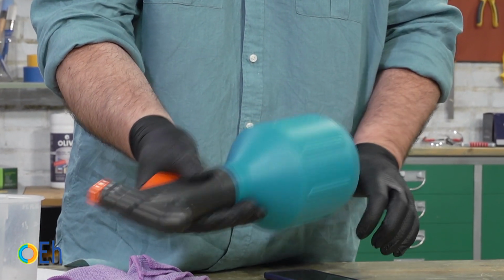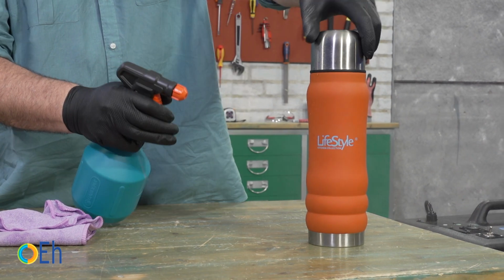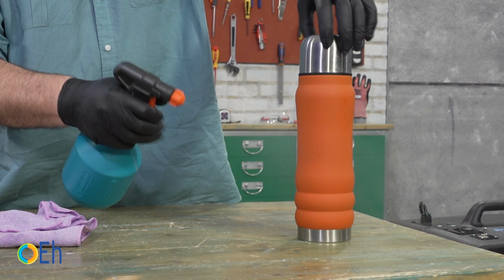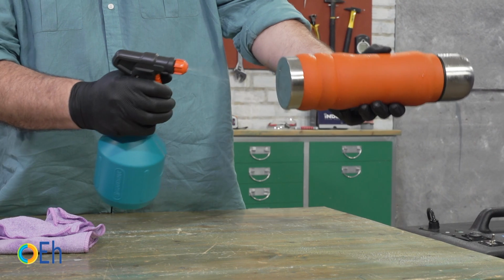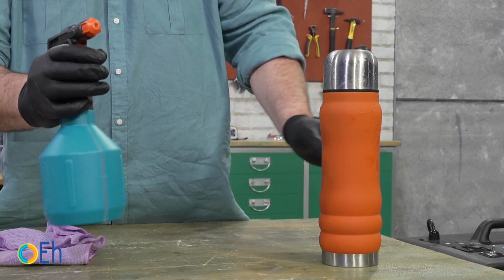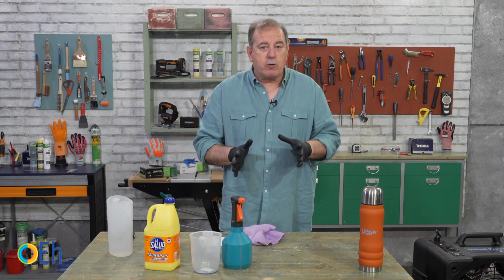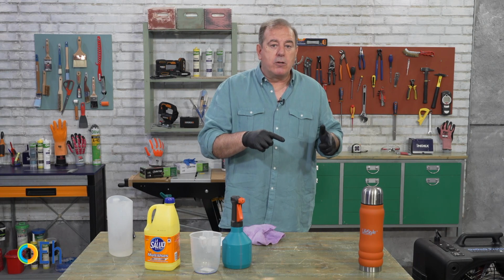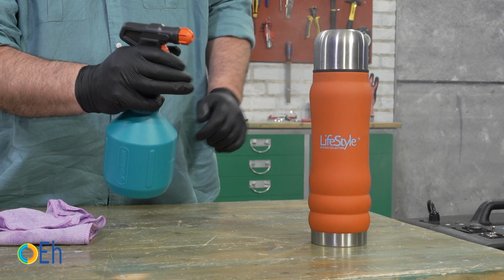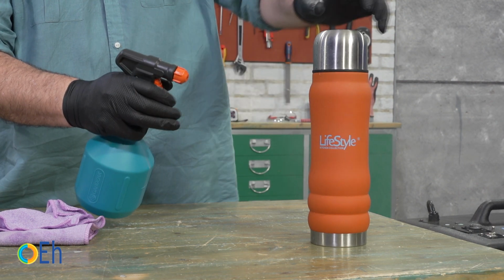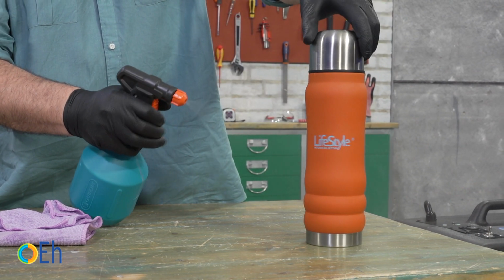In this case we are going to clean this thermos. We spray over it and let the product work. Keep in mind that for bleach to work, it needs certain time. Note that the procedure I follow is to spray on these surfaces to homogenize as much as possible and reach all possible places that I have to clean.